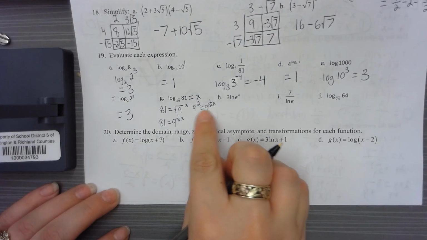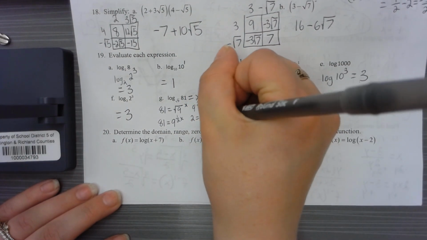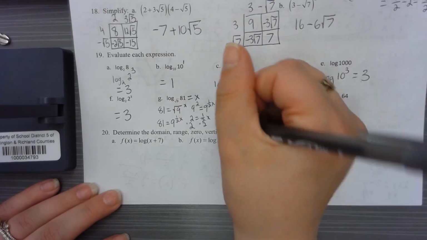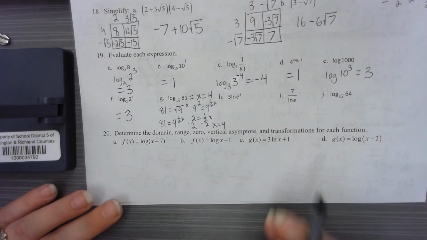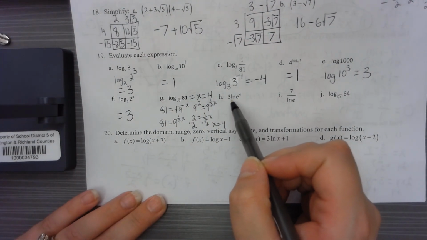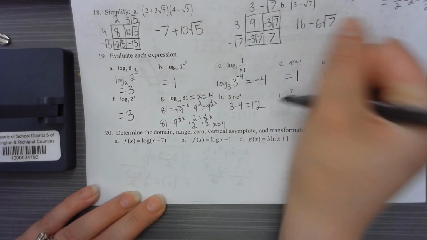And now that I have the same base, I can set the exponents equal. So I can do 2 equals 1/2 x multiplied by 2. And that would give me that x equals 4. So this is equal to 4. For this one, again, the natural log and the e are going to cancel. So we're really doing 3 times 4. So this one is going to be 12.